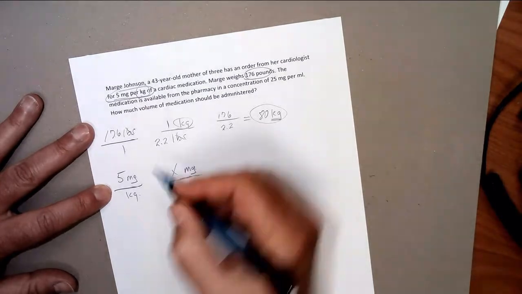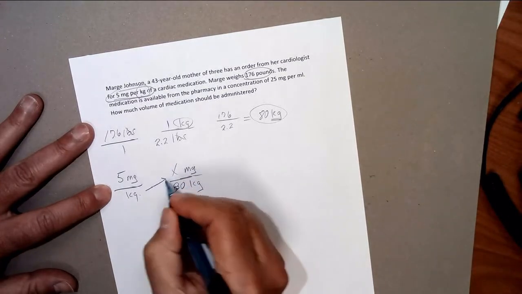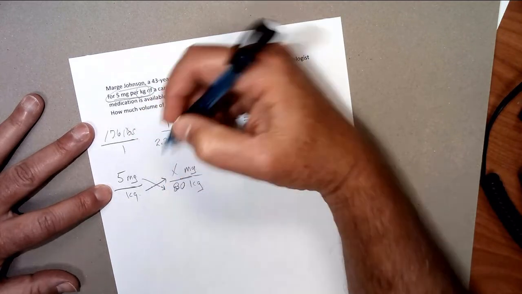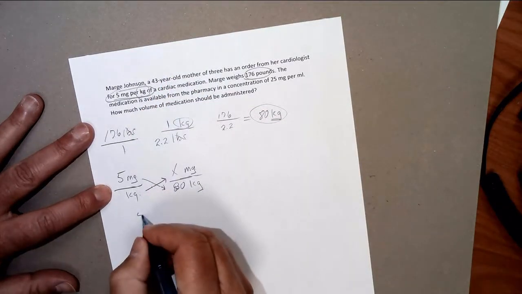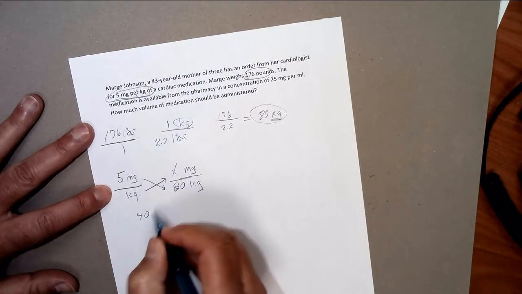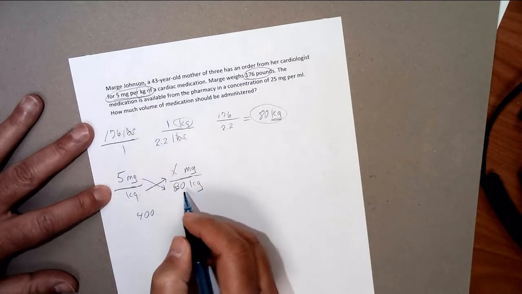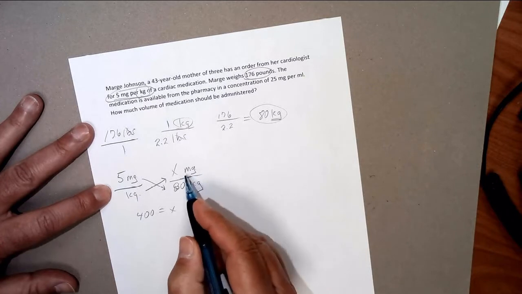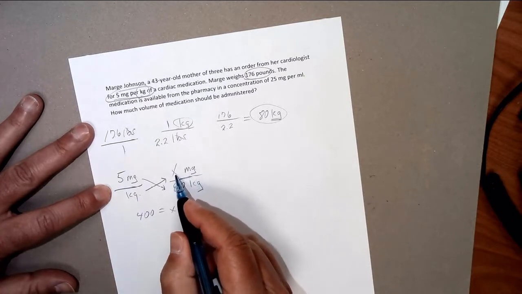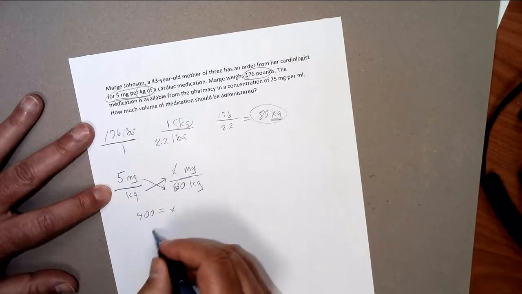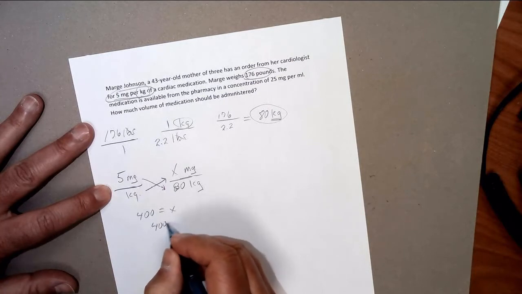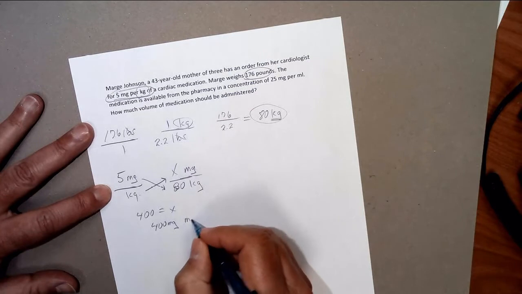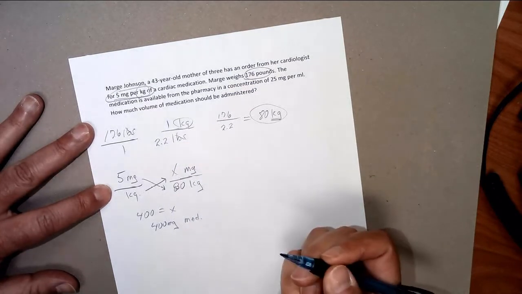To solve this, I'm going to cross multiply, because what I'm trying to do algebraically is get X by itself. So 5 times 80 is 400, and X, so my unit, which was already given because we said this was the unknown, is 400 milligrams. So that's how much medication the patient should get.